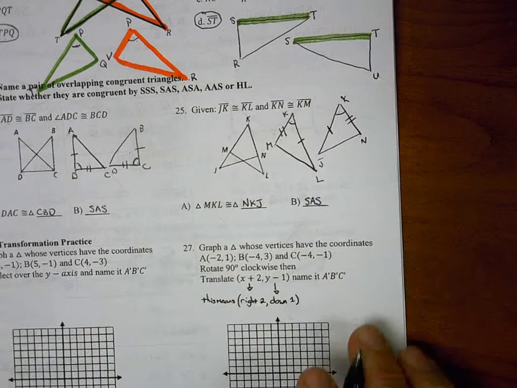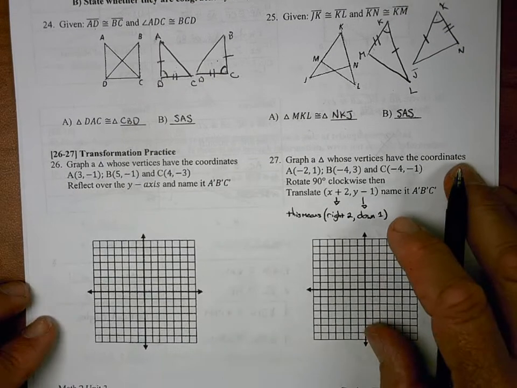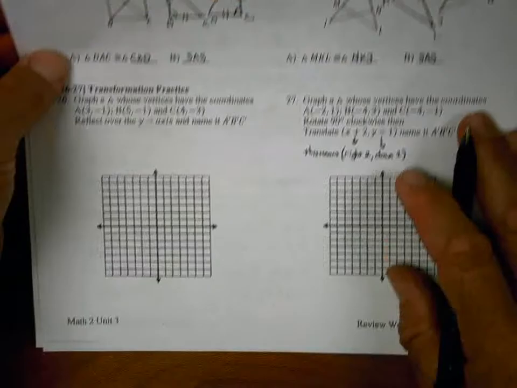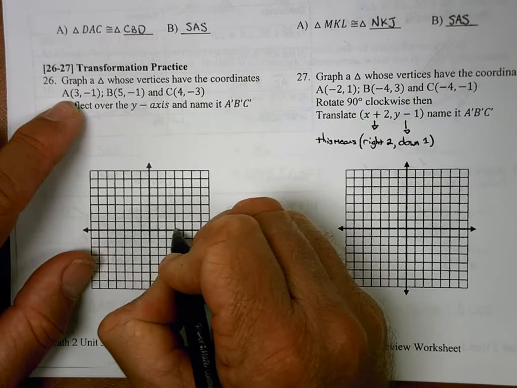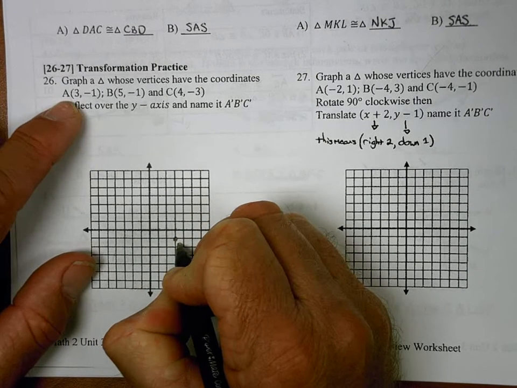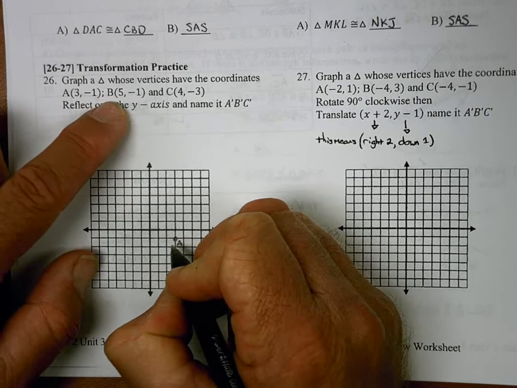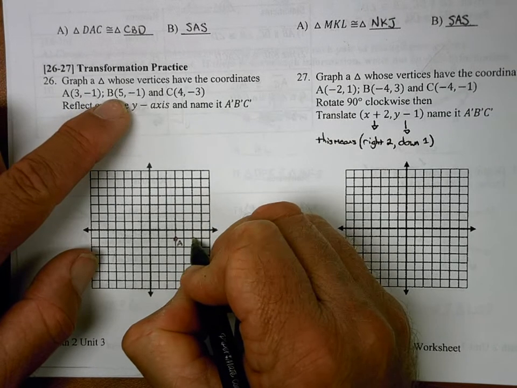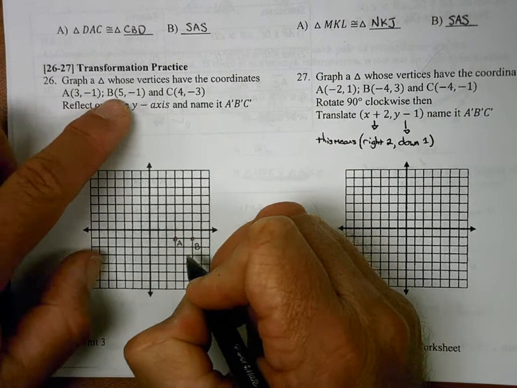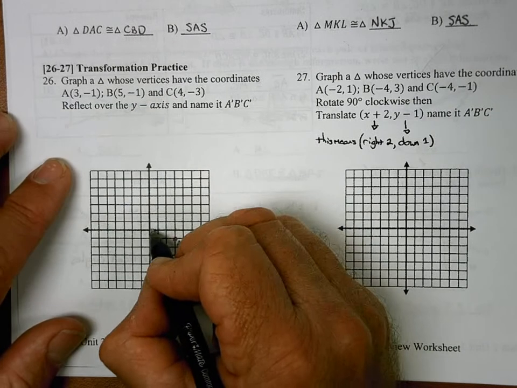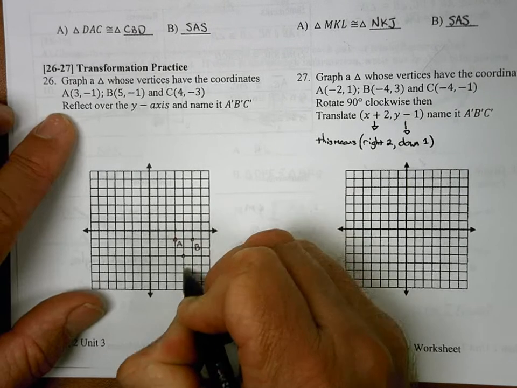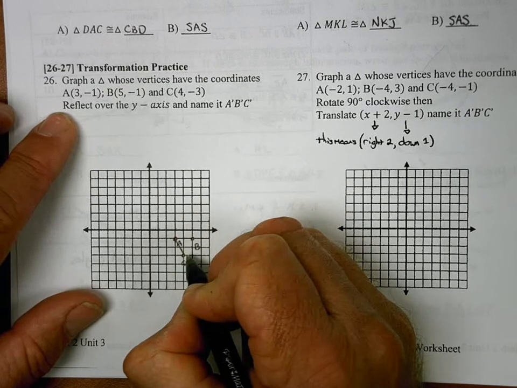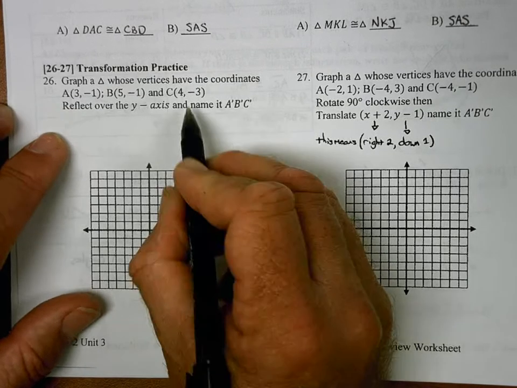All right, number 26. We're going to graph a triangle whose vertices have the coordinates A (3, -1), so I'm going to graph these. A (3, -1) means right 3, down 1. There's A. B (5, -1) means right 5, down 1. That's where B is going to be. And then C, coordinates of (4, -3), so that means right 4, down 3. C, okay? So this is a triangle. So here's my triangle right here, ABC. So we are going to take this triangle, and I just graphed it.